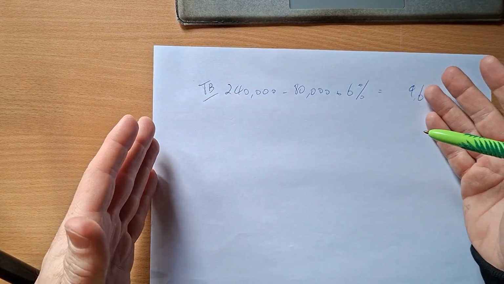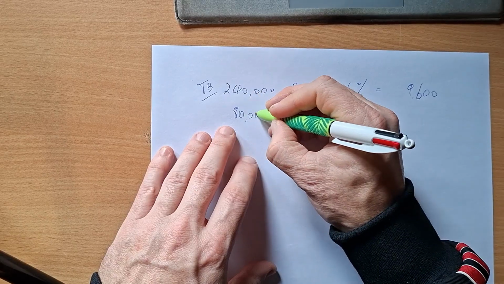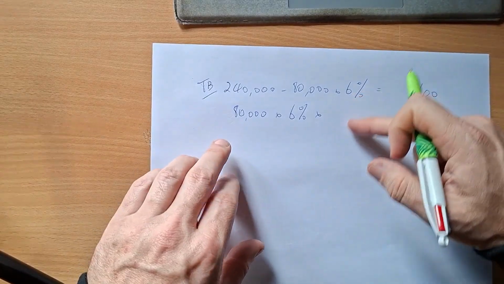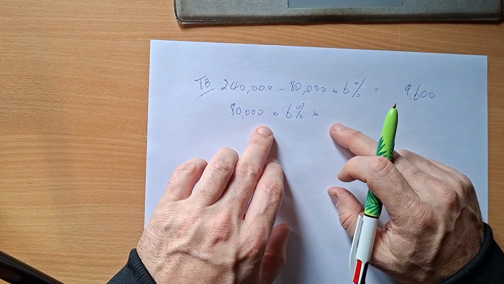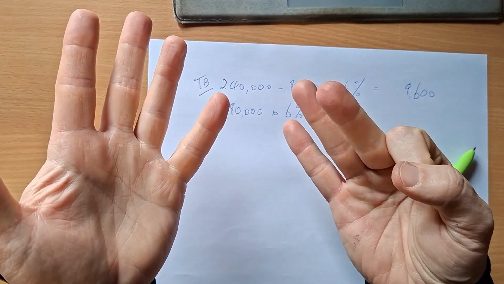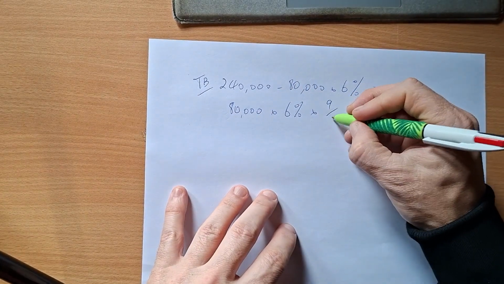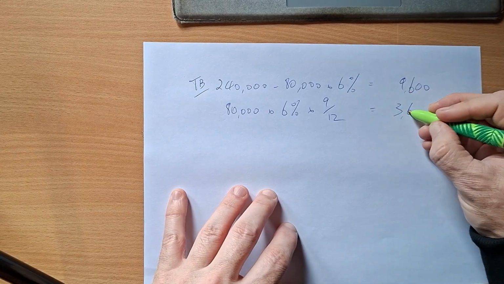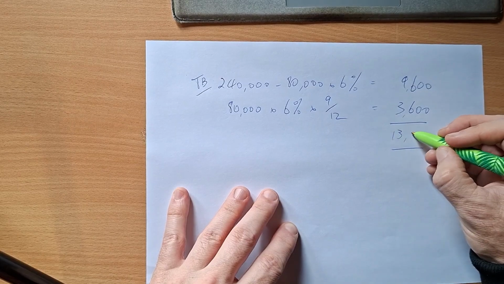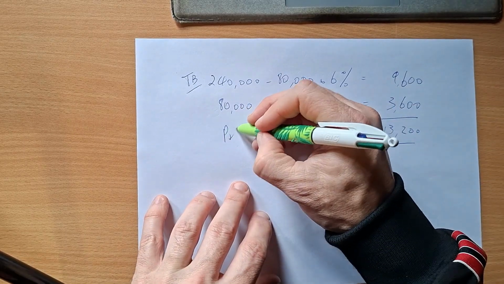Then what you can do is get the interest in for the top up that they've had. Remember, it's the 1st of April they've had this top up, so they haven't had it for the whole year. I think it's better if you separate these out a little bit. If they got it on the 1st of April, you're talking April, May, June, July, August, September, October, November, December. That's 9 months. So it'd be 9 over 12, and that figure is 3,600. All I'm doing is adding these two figures together, and you get a figure of 13,200. Now that's your debenture interest for the year. That will go to your profit and loss account.